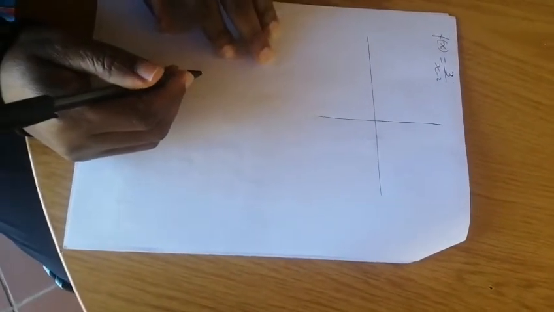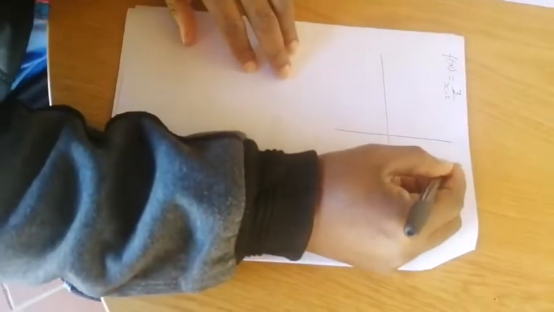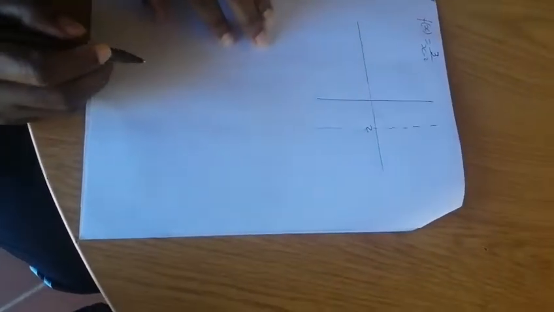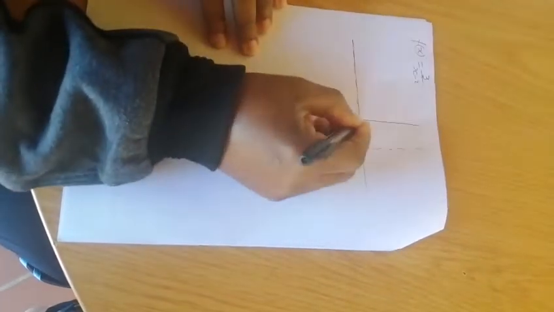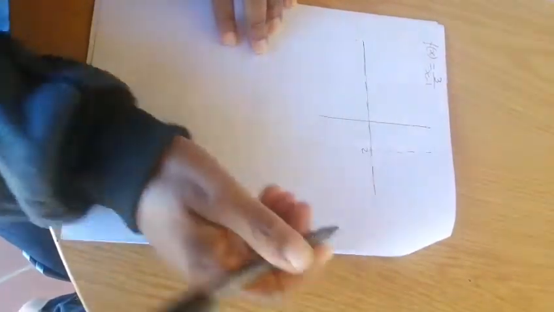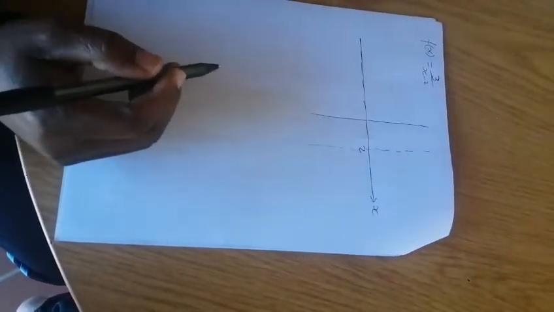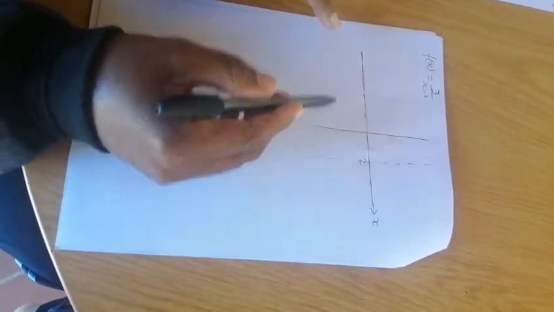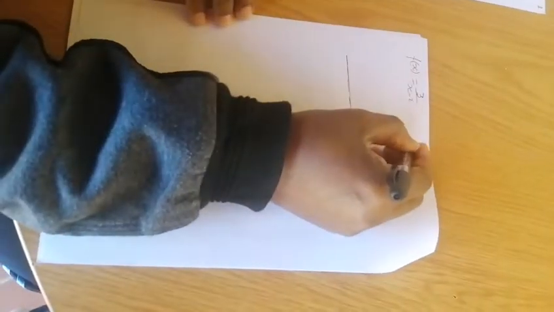asymptote, which is what? x is equal to 2. So x is equal to 2 is an asymptote, and we have y is equal to 0. Remember your grade 11 and grade 10 work where we did functions. We are simply saying the graph is going to have asymptotes x is equal to 2 and y is equal to 0.